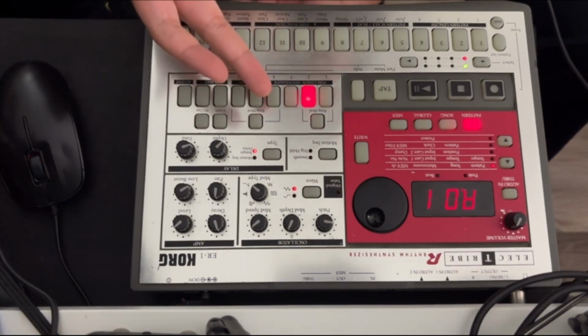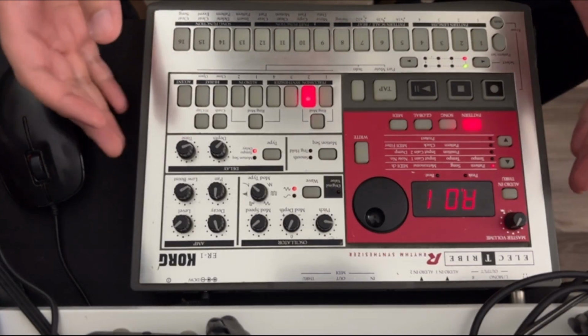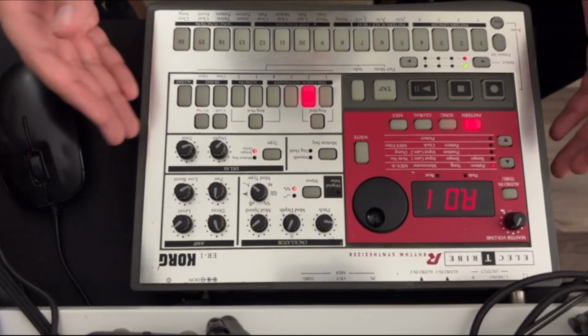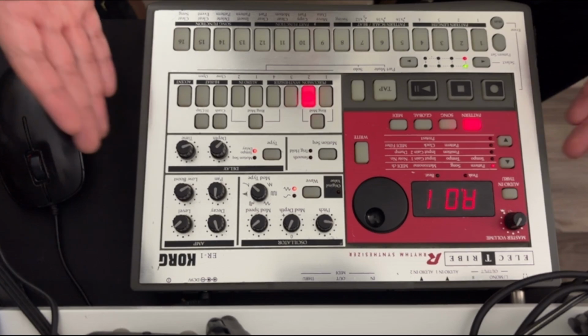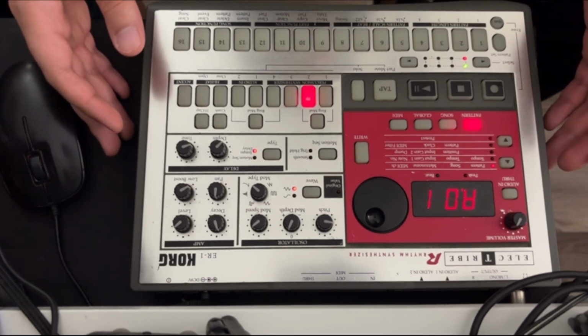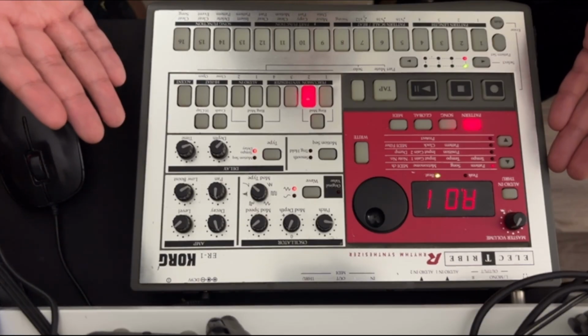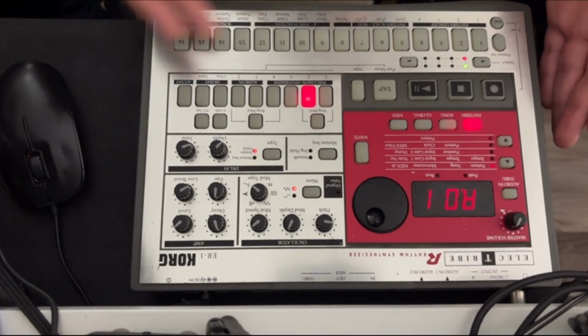I feel like this is one of the more interesting things to learn how to do for electronic music. It's definitely the most common, like learning how to just use a synthesizer with a sequencer.